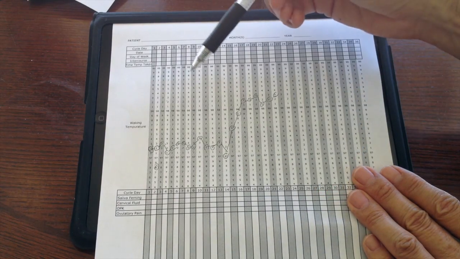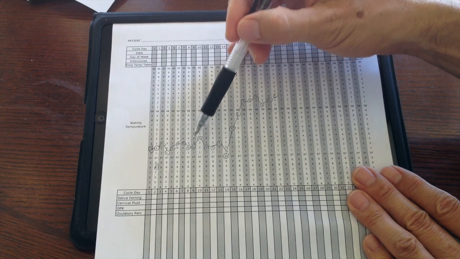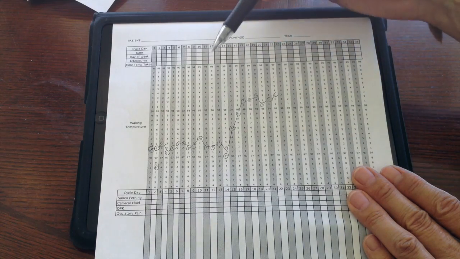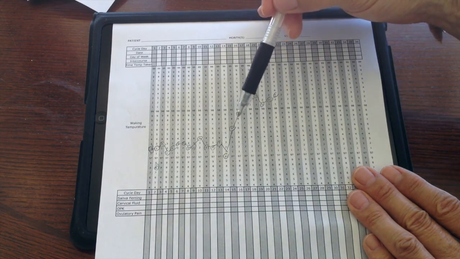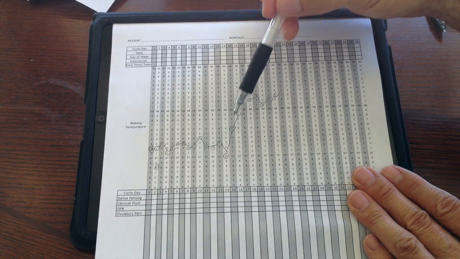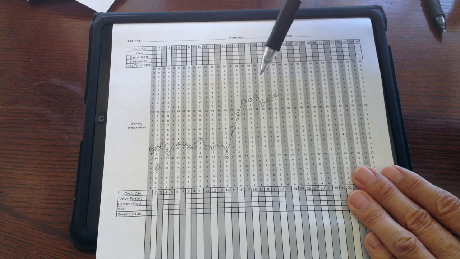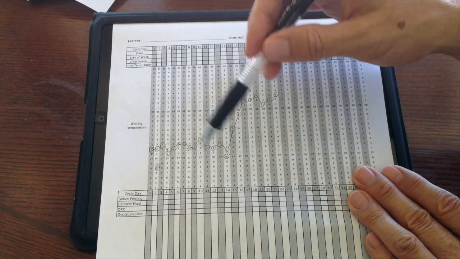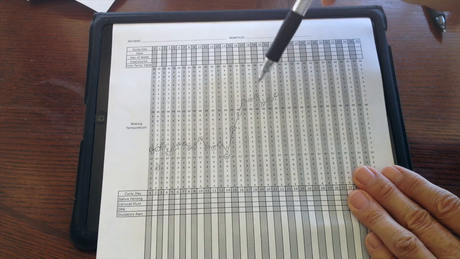The temperatures, I'm circling them and I'm actually connecting them with a line. You don't have to worry about that, but I just wanted you to see what happens when you put them all into the chart like this. You get a nice graph of your temperature. So it's much better than just writing the temperatures down on a scrap of paper or jotting them down on your calendar. You get a lot more impact and info if you put it right into the chart like this, because you do get a really nice graph.